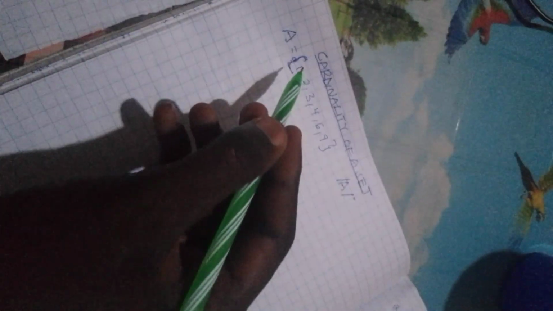The cardinality of A is the number of elements in set A: 1, 2, 3, 4, 5, 6. That's 6 elements, so the cardinality of this set is 6.